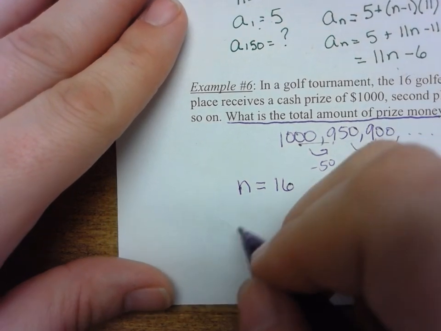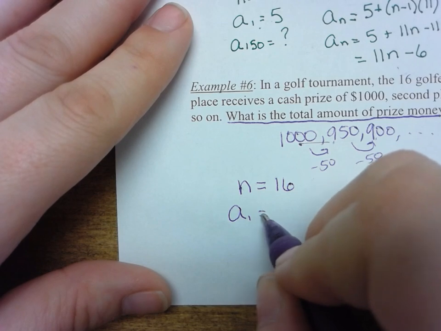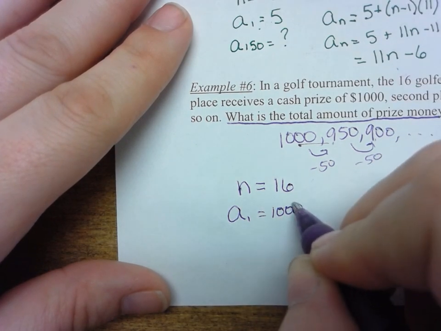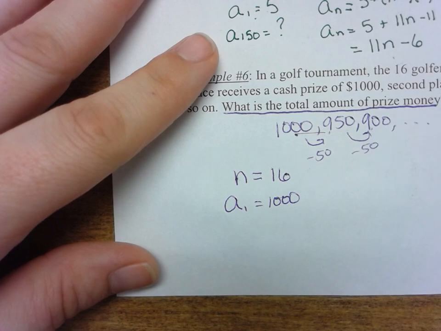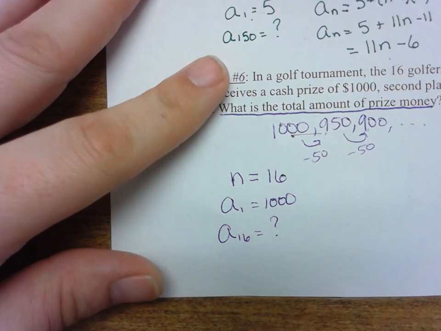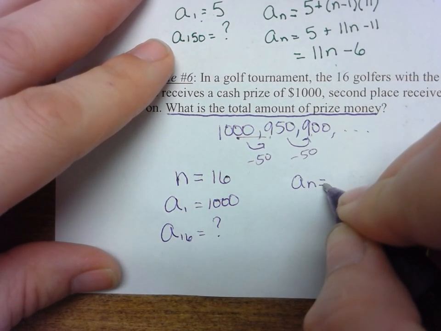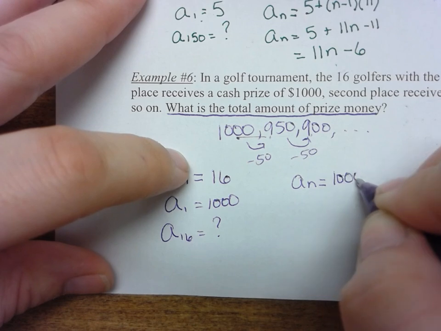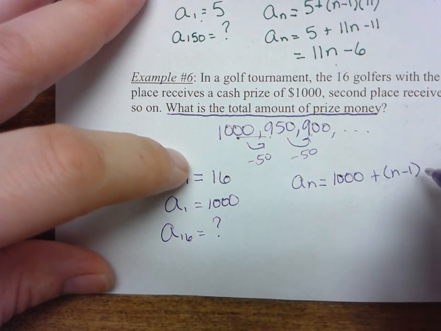Our first term in our list, well, that's 1,000. And again, I could keep doing minus 50, minus 50, minus 50 16 times, but I'm going to work smarter, not harder, and use my formula. So a sub n is equal to my first term plus n minus 1 times our common difference, negative 50.